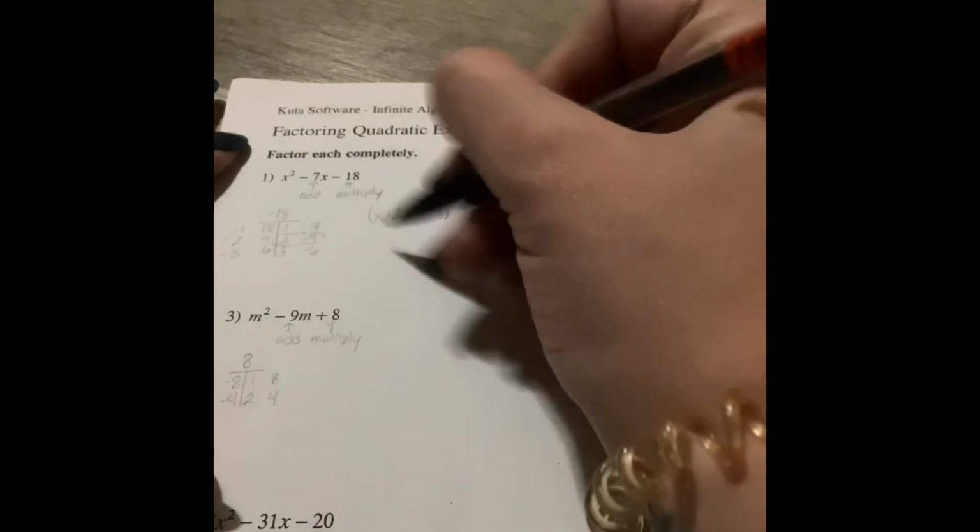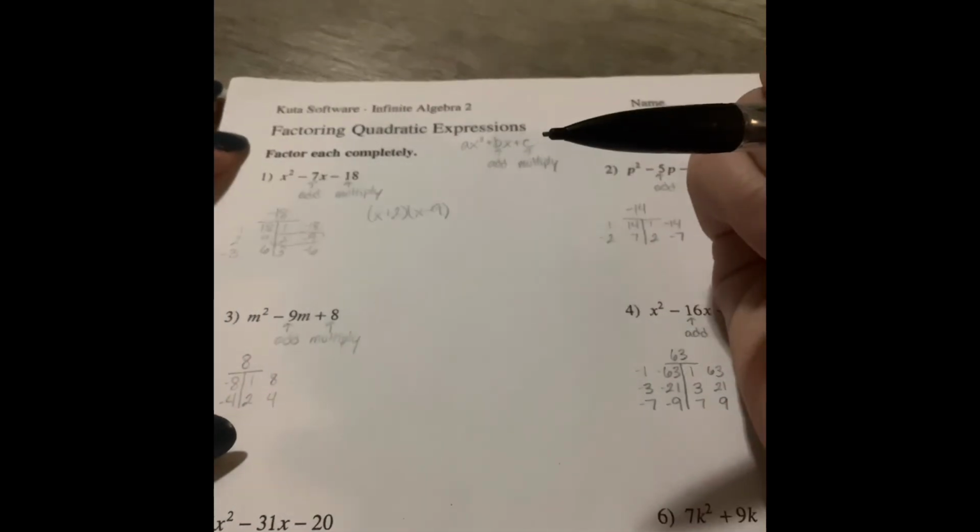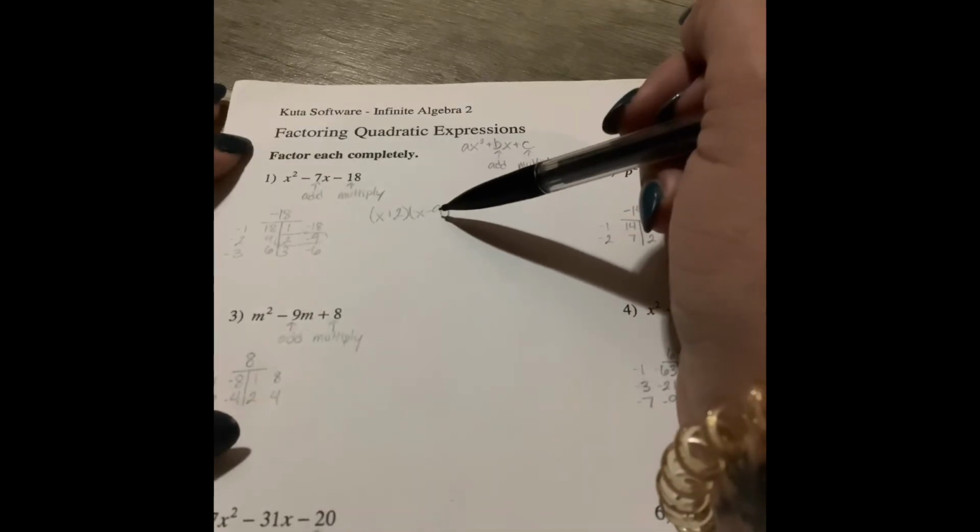Because if I were to write this out, so I have x plus 2 and x minus 9. If I multiply these out, I would get -9x plus 2x, which would give me -7x. +2 times the -9 is a -18. And that's it for factoring. That's done.